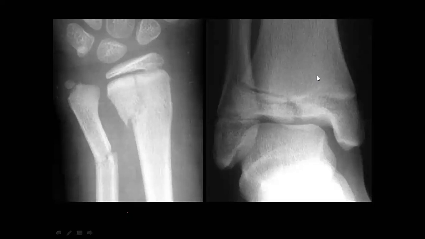So fractures. Salter-Harris fracture. Which type? Type 3. Why type 3? Let's try to memorize. Type 1 is just widening and takes the physis, right? Type 2 takes the metaphysis with the physis, the growth plate. Type 3 takes the epiphysis with the physis. Type 4 takes both upper and lower, both, right? And type 5 is round.